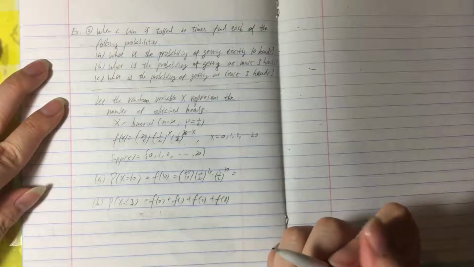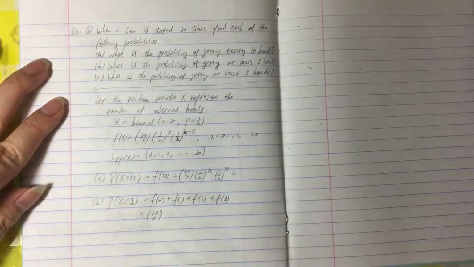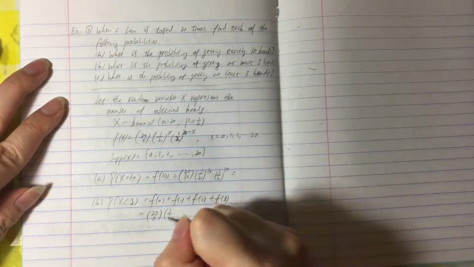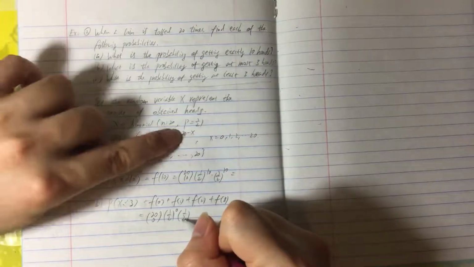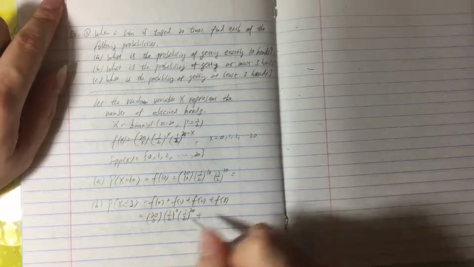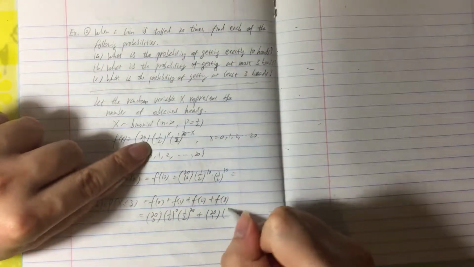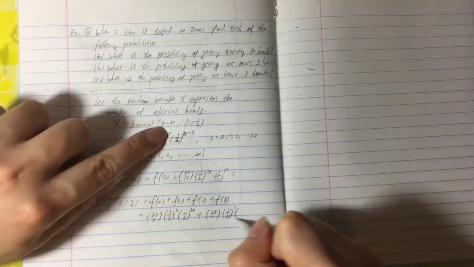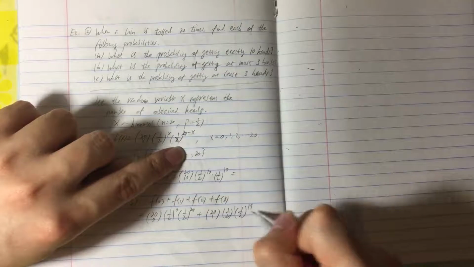Then plug in. For f of 0, plug in 0 here. It's 20 choose 0 times a half to the power of 0 times a half to the power of 20 minus 0, which is 20. That's f of 0. For f of 1, do the same thing. 20 choose 1, a half to the power of 1, a half to the power of 20 minus 1, which is 19.